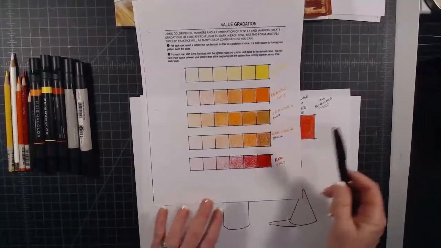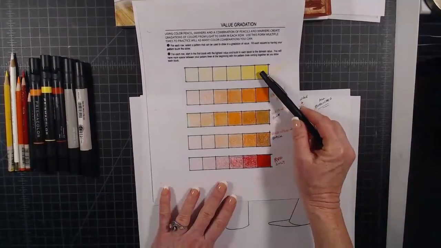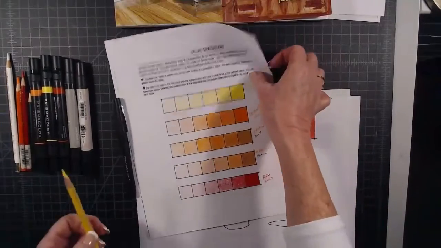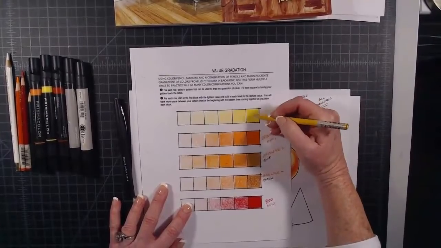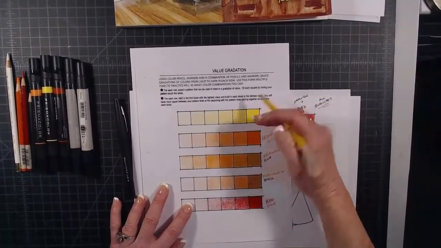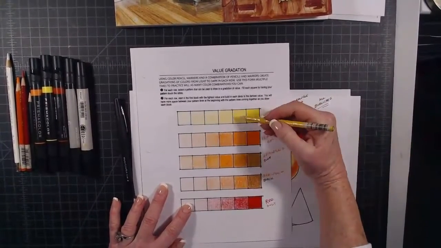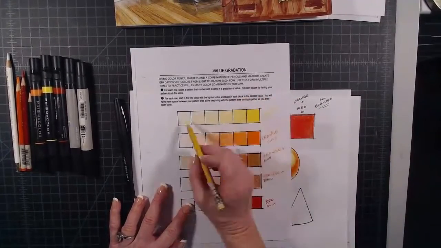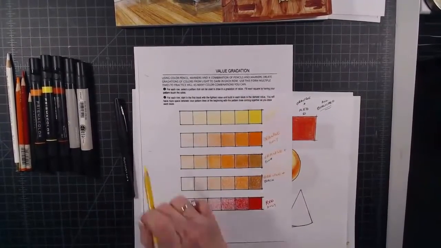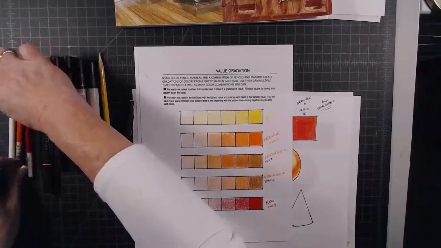So this one started out with yellow, and all I did was I went on here as hard as I could. I pressed really hard until it was pretty solid. And then this one I pressed a little less and a little less and a little less until I finally got to the white. The same thing I did with the orange.